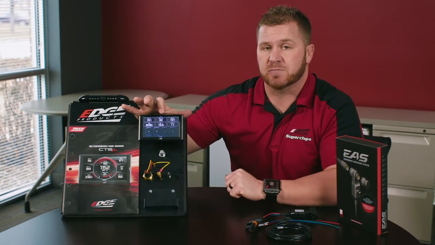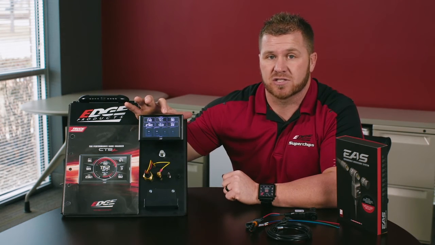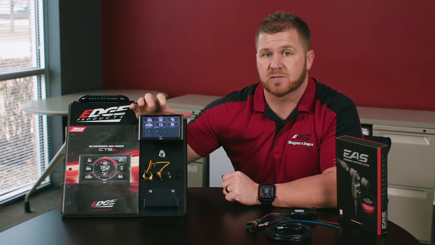And that is the EAS Power Switch addition you can add to the CTS2 device with the new EAS Power Switch screen.